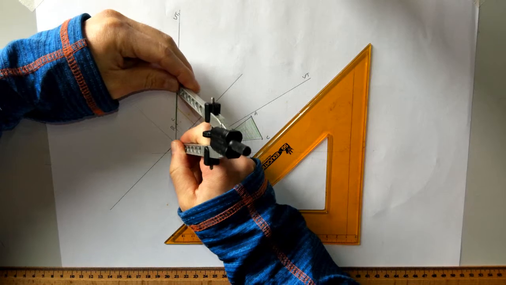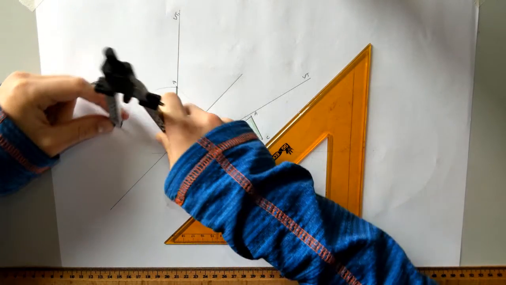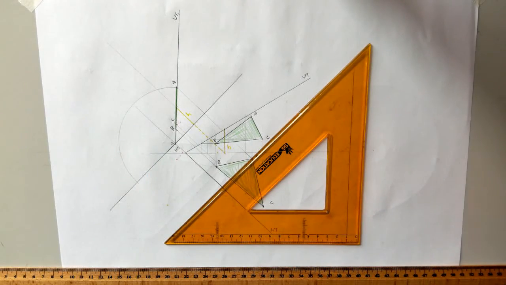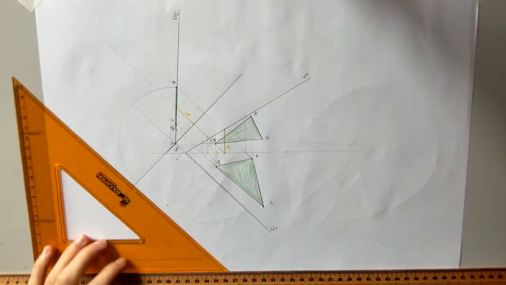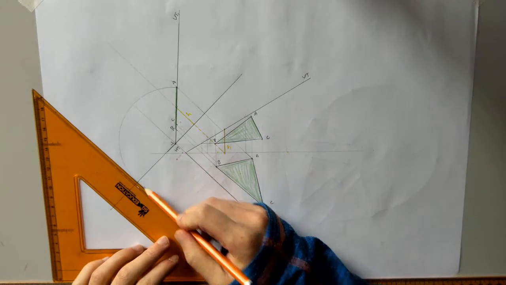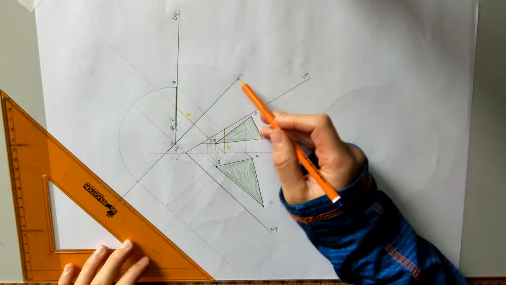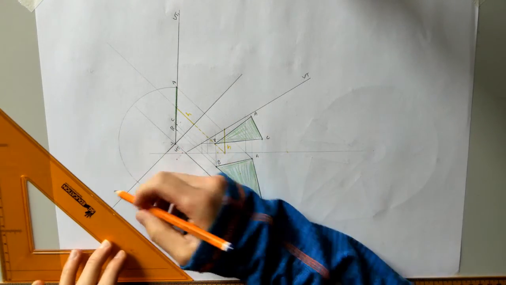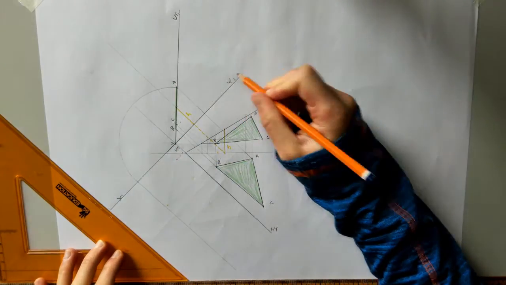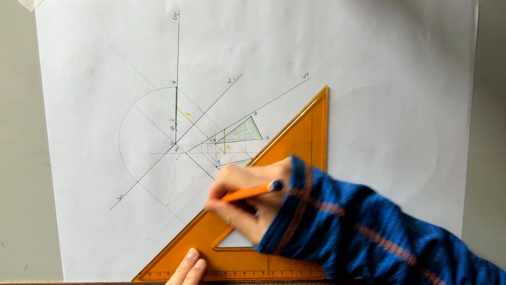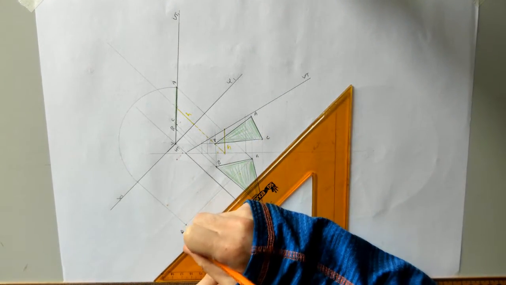So I'll just take A out first, for example. A comes out, it's at that angle there, sitting flat on the ground, and projects out, once again, parallel to our horizontal trace, or perpendicular to our X1, Y1 line there. I'll just label that X1, Y1. Where is A in our actual view and plan? It's there. So A comes out to there.